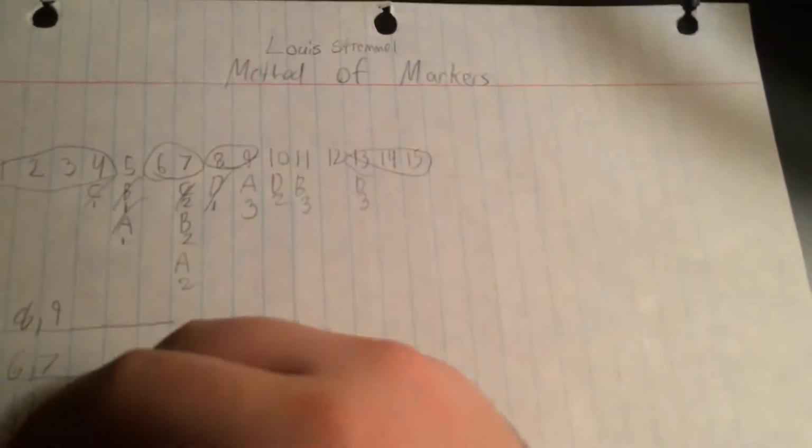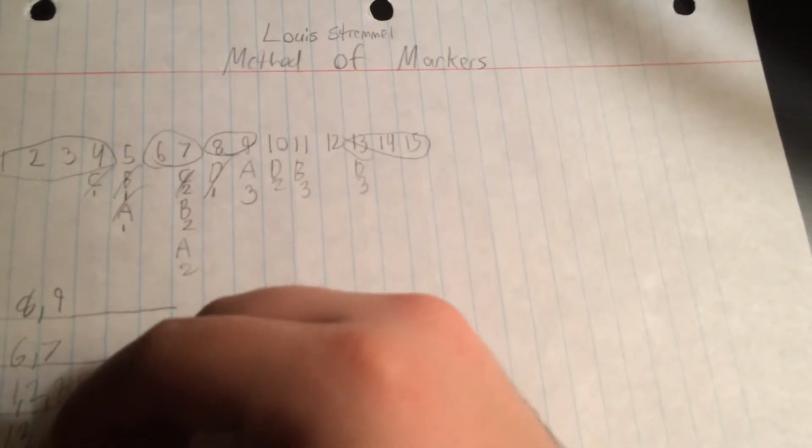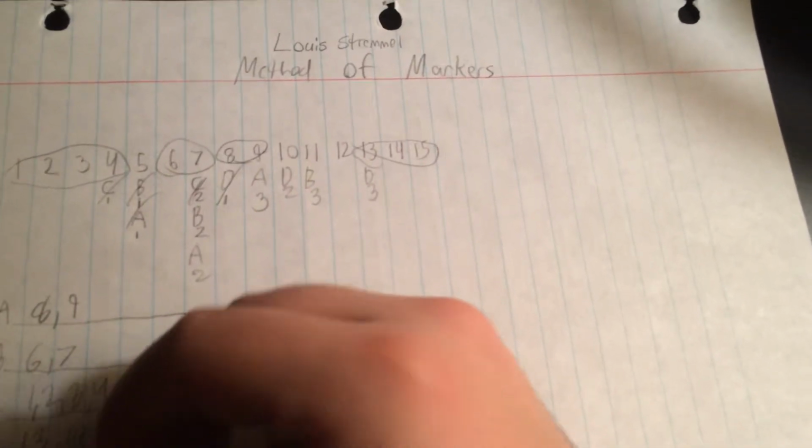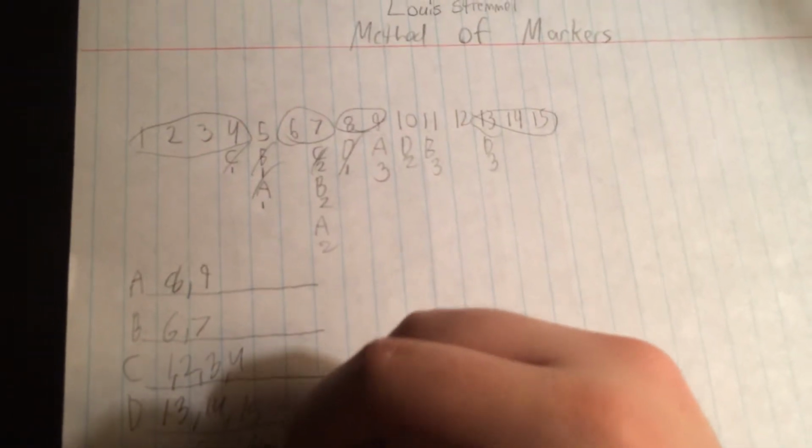And then since they're all out now, you'd go to D, since it's the only one that hasn't gotten any yet, and they'd get the one it's on and the ones behind it. And then the leftovers, of course, are just the ones that haven't been picked yet.